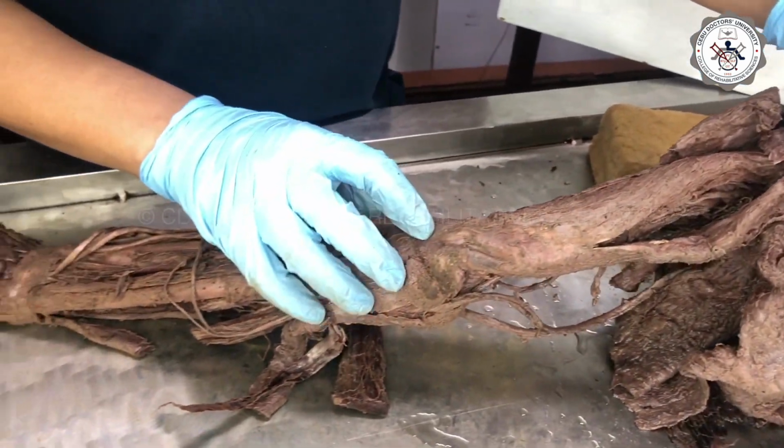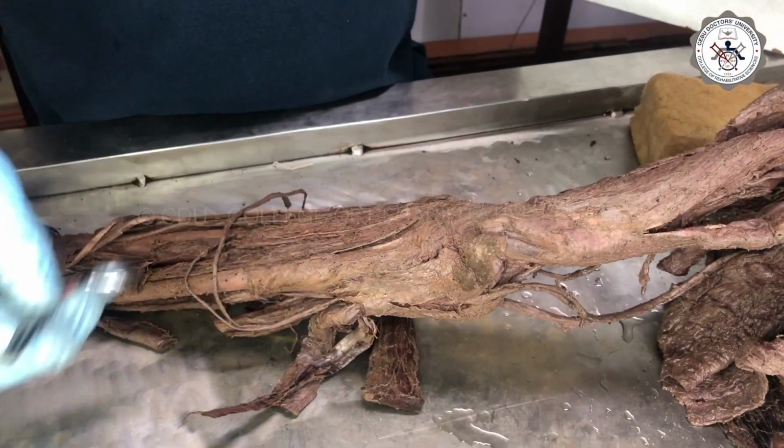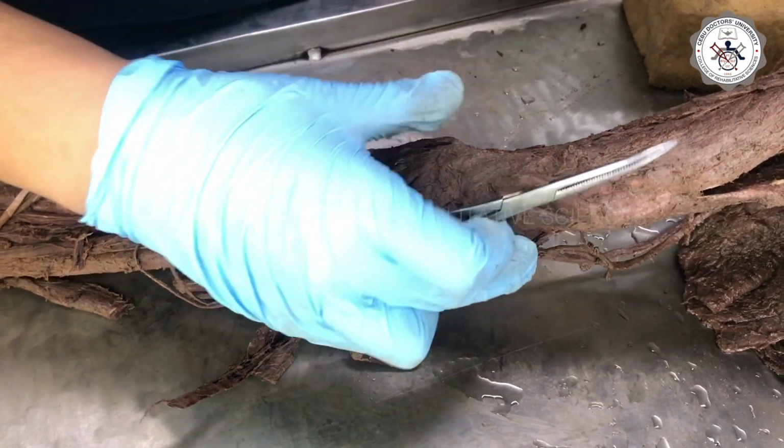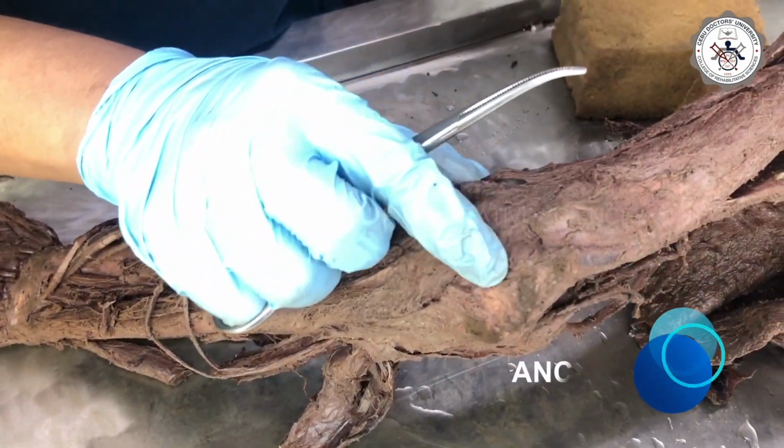Another muscle on the posterior side of the arm is found here. It's a small patch of muscle located lateral to the olecranon process. This is the anconeus muscle.